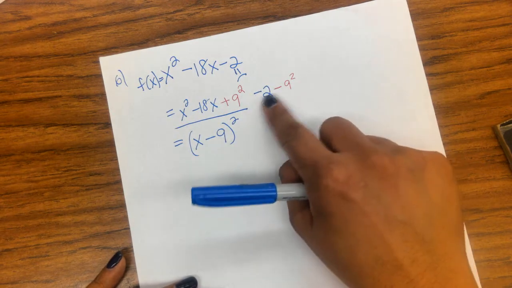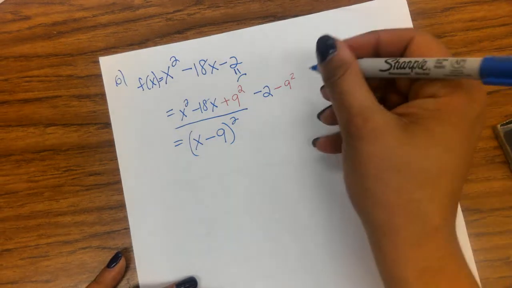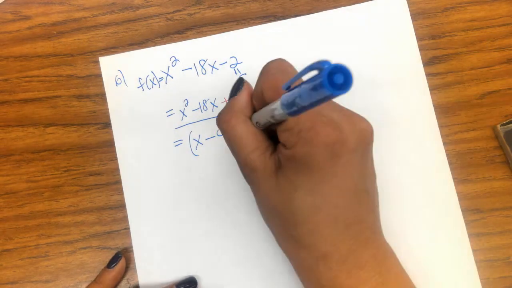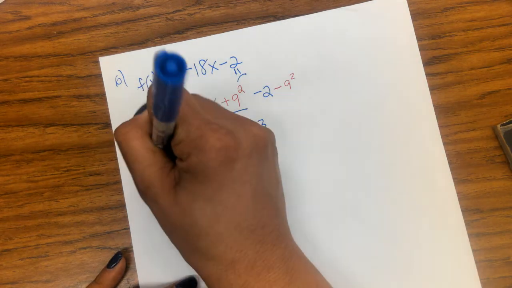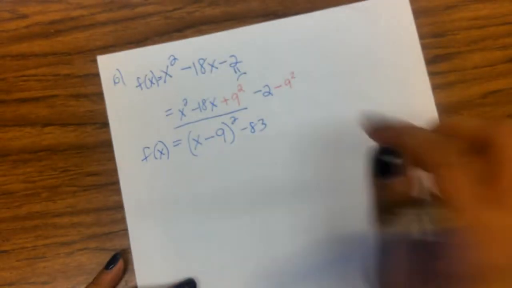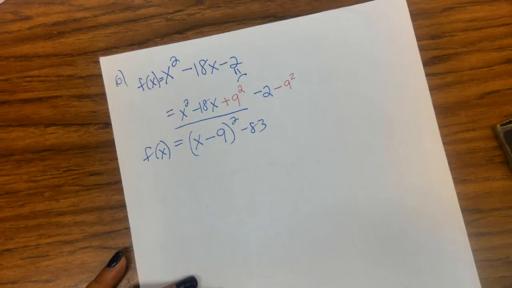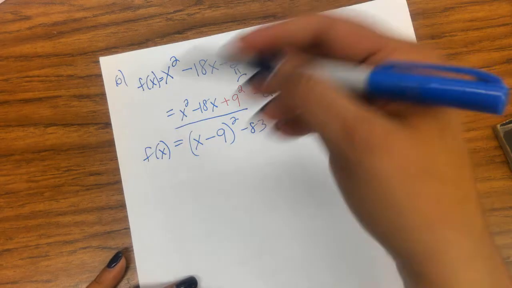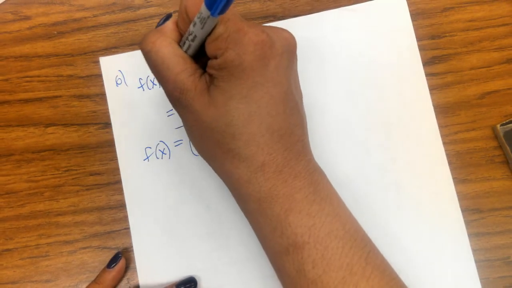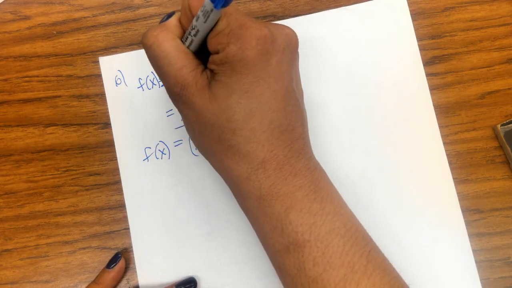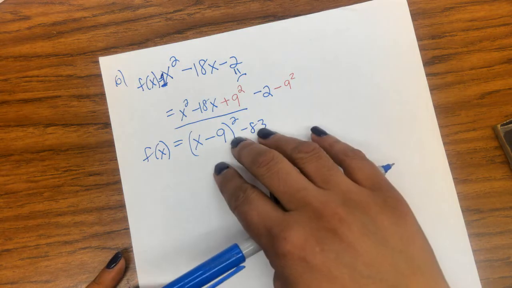And then here, let's subtract those terms. -2 minus 81 is -83. And this is my answer. This is vertex form for number 6. All right, rule for completing the square. Completing the square only works out nicely if your leading coefficient is 1. If your leading coefficient is 1, then completing the square works out nicely.